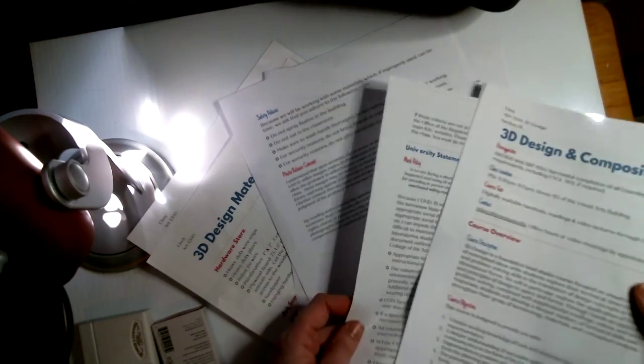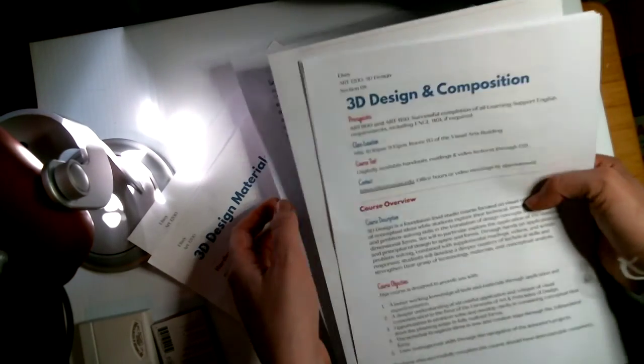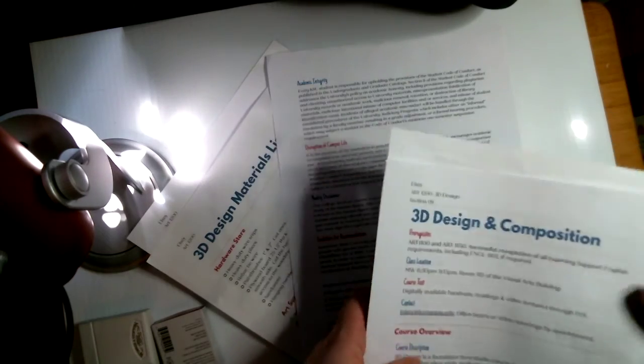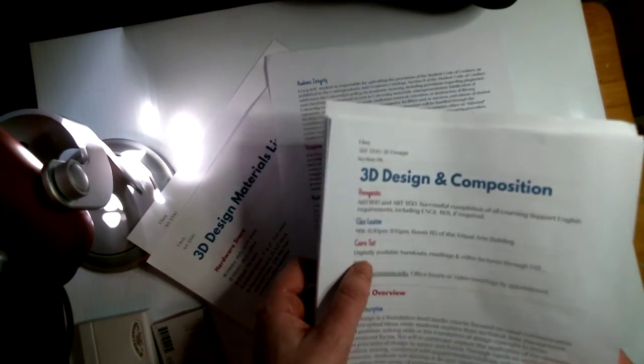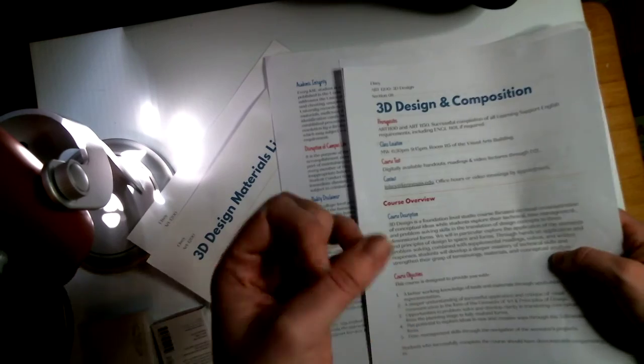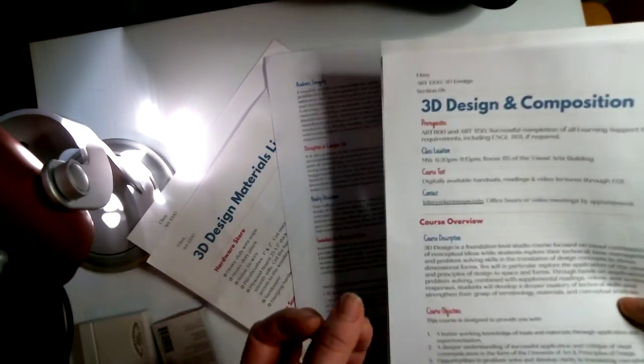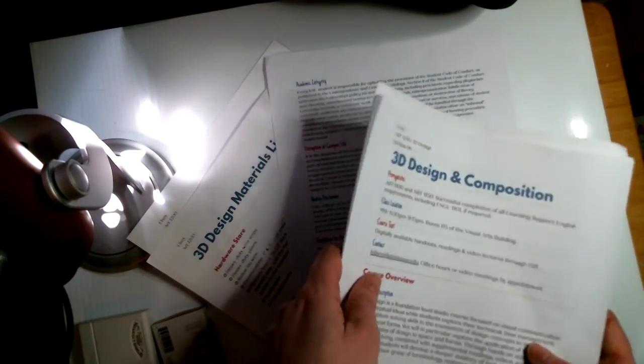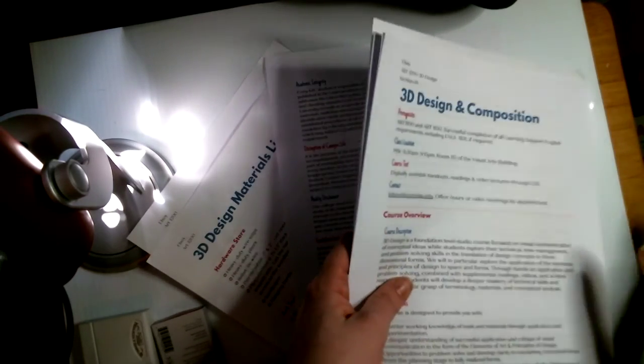So then there's also a nudity disclaimer as well. So we will be dealing with images of the nude figure. We will not be doing any in-person nudity in this class. We won't be having any life drawing or anything like that, but you will be dealing with the human figure in some form. So there is a chance for nudity. So there is a disclaimer for that.